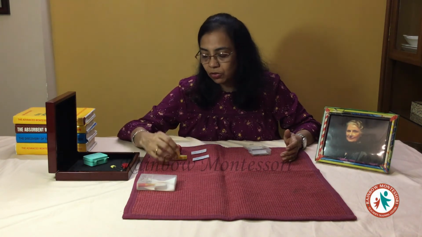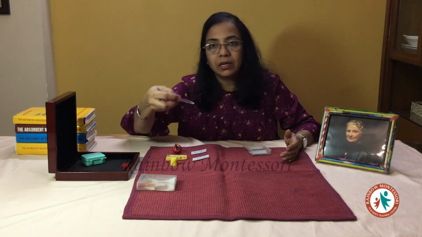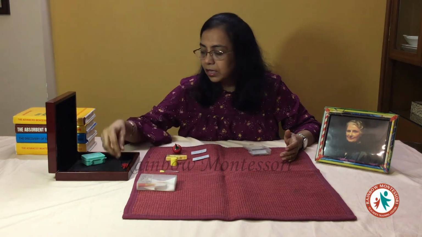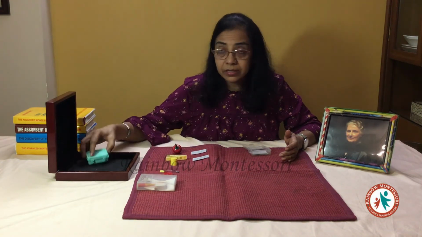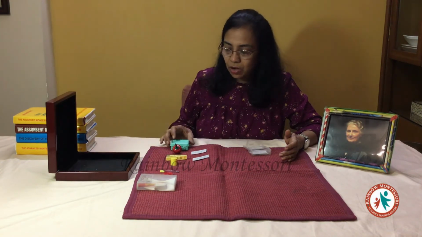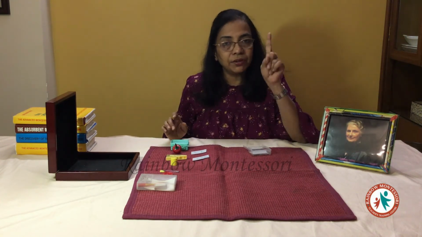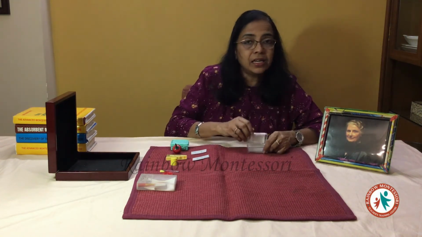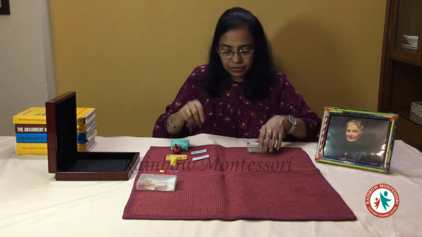I'll just take out all the things from this. This is a cap, this is a pin, this is red and this is a box. So now he has to find out all the slips for these. So this is one activity in which he has to read the printed slips and match it with the object. Now I'll come to the second activity.